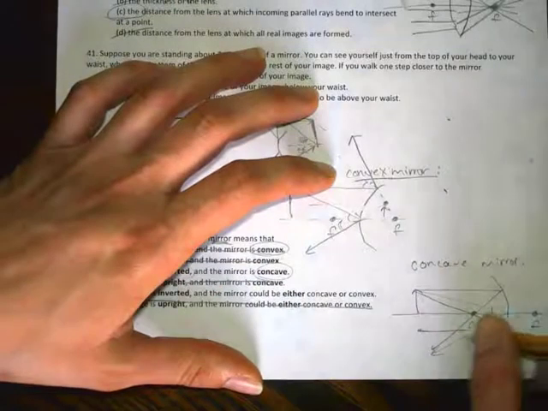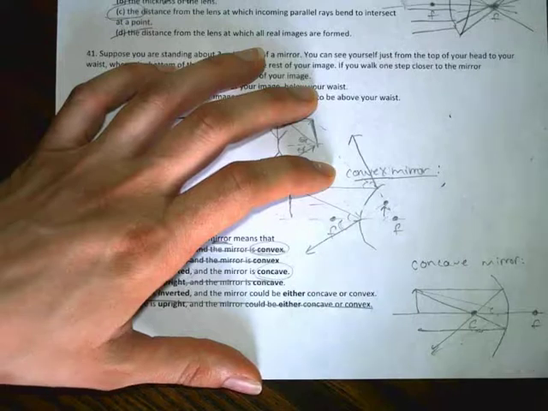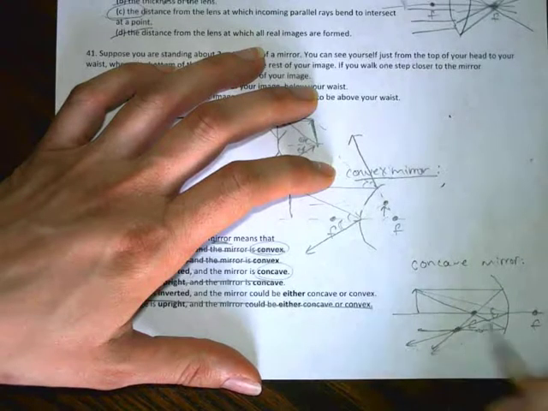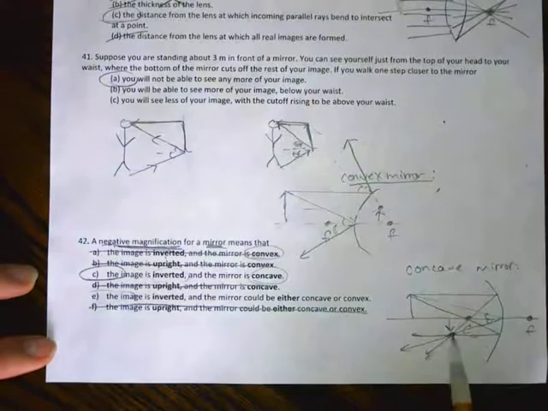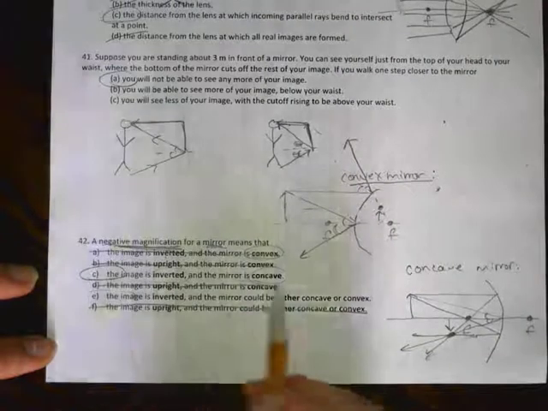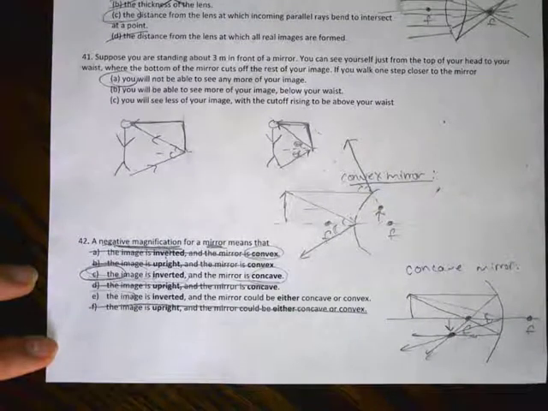This is a really bad version of a ray diagram. I think I drew this angle as being pretty big compared to that. I should be drawing it more like that. Now those two angles look more similar, and we're more likely to see them actually cross. So there's a real, because the rays actually cross, an inverted image coming from a concave mirror. So image is inverted, the mirror is concave. That works. The answer is C.